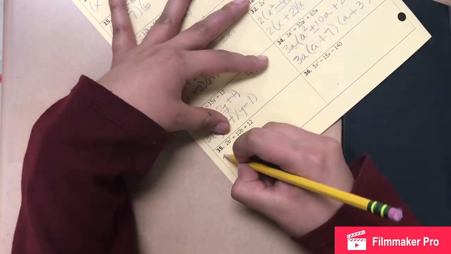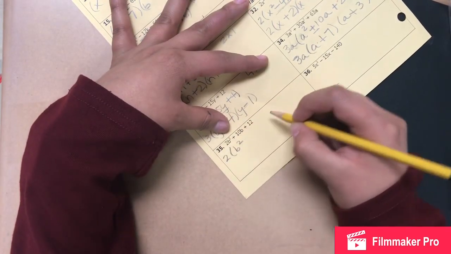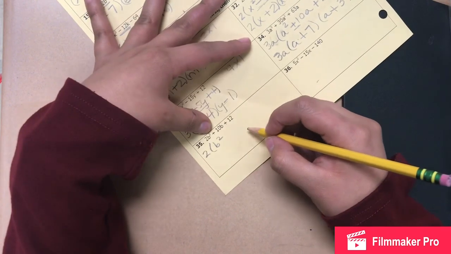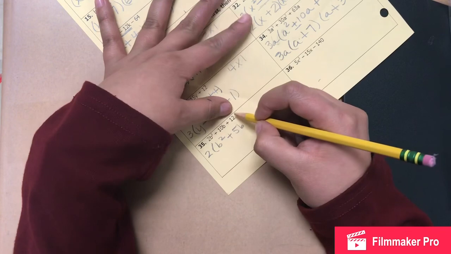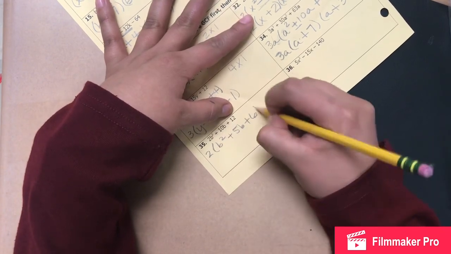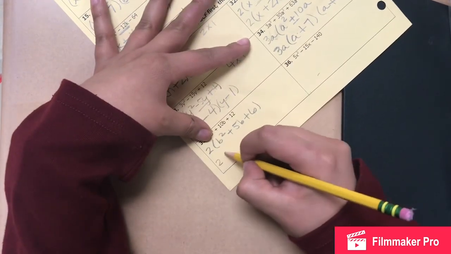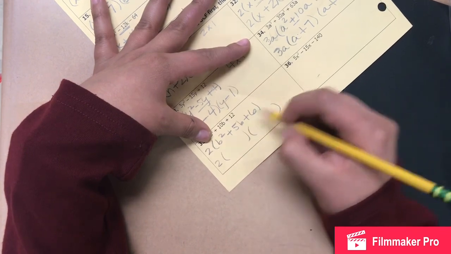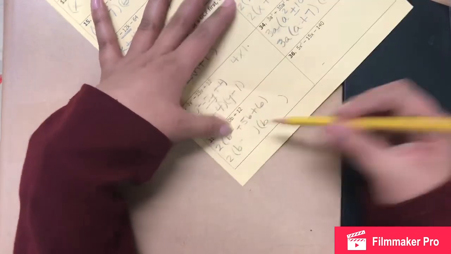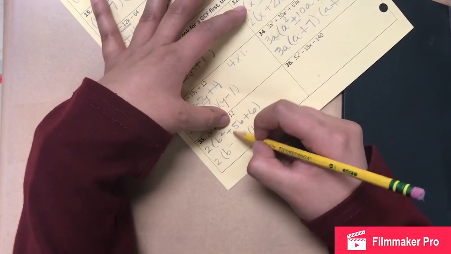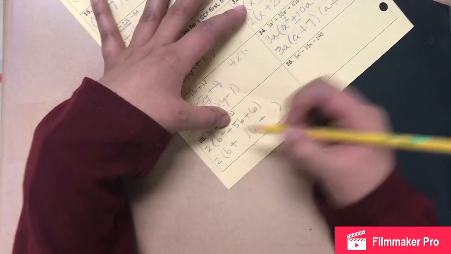35, the GCF is 2. I have b squared because 2b squared divided by 2 is b squared. 10b divided by 2 is positive 5b. And 12 divided by 2 is positive 6. I'm going to hold on to that GCF and break this up into 2 binomials. Since C is positive, that means they're both going to be the same. That means they're both going to be positive because the B tells me that.